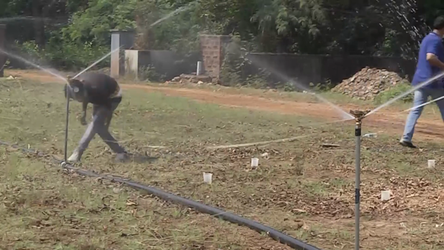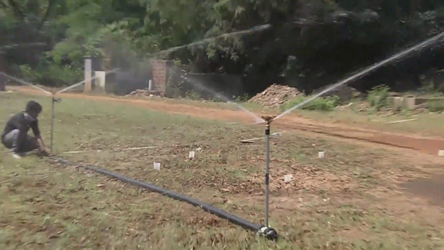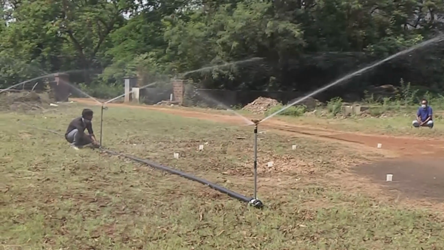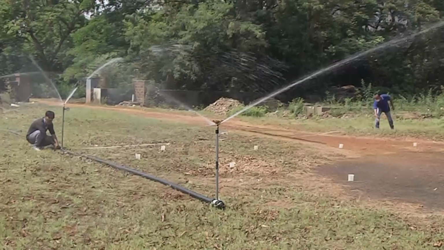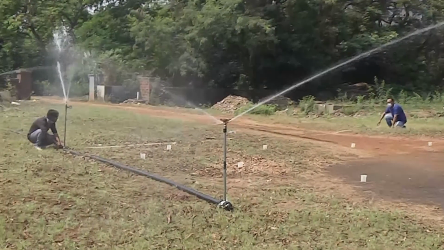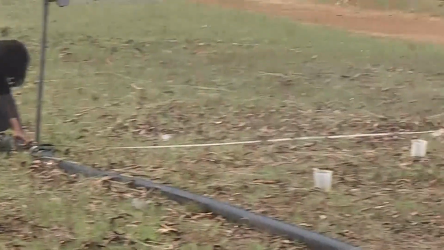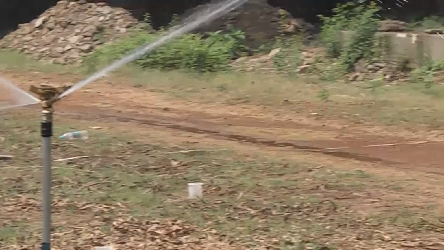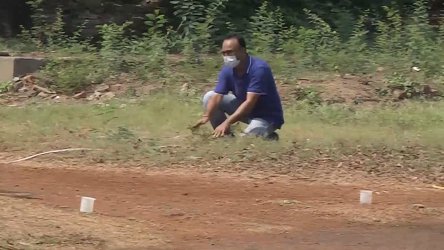Another observation which you can see here is the diameter of coverage. This is the radius being measured, that is, the wetting radius from the sprinkler nozzle when it is operating at 1 kg per square centimeter.